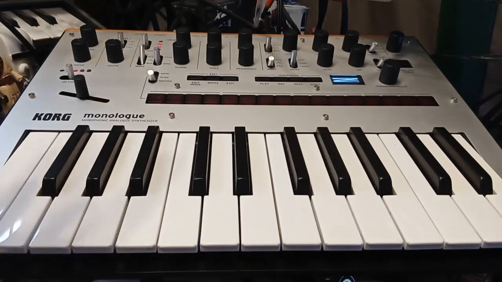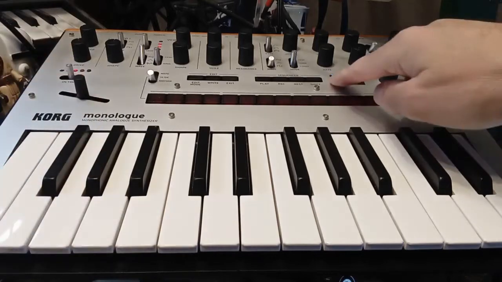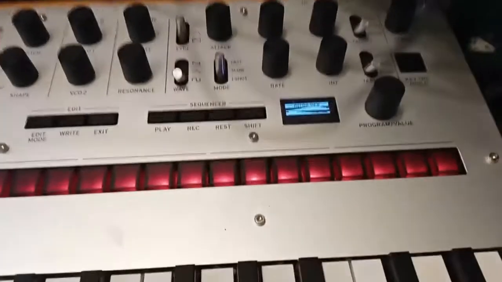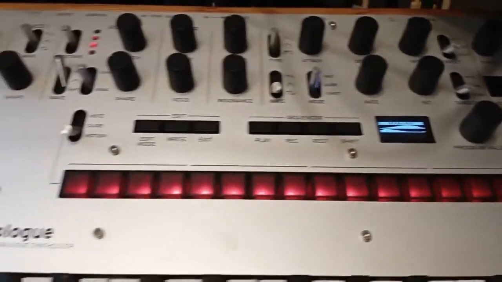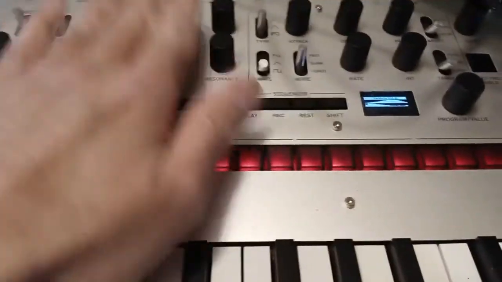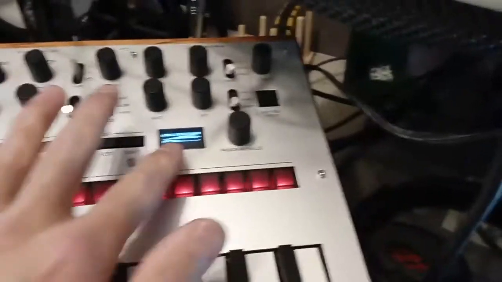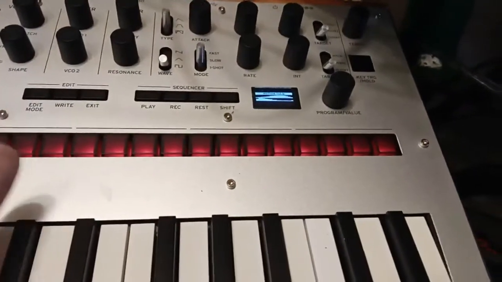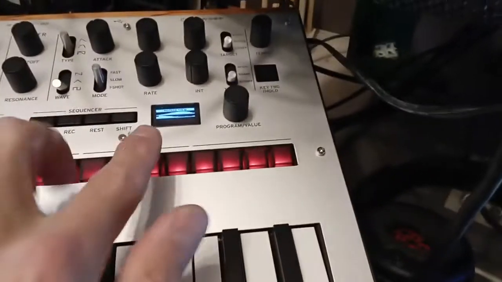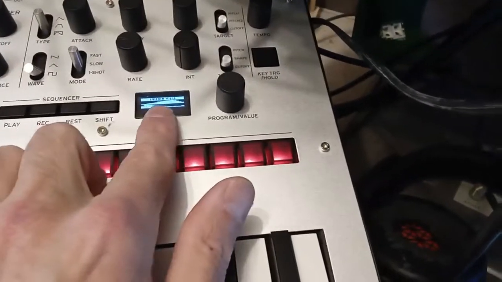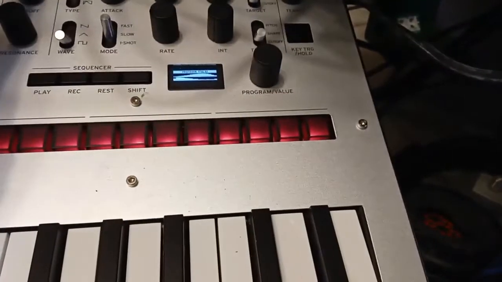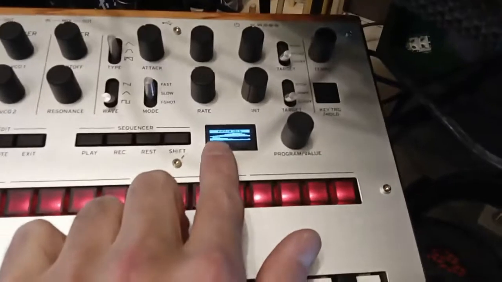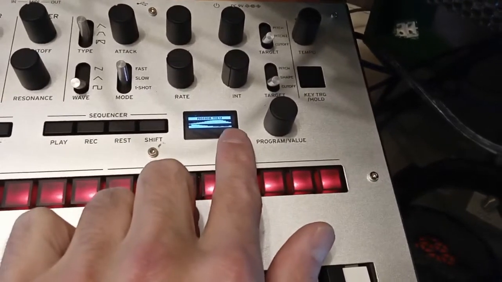Now, what the monologue, and I'm assuming the minilogue and the prologue can do, is these little sequencing lanes here. Basically you can record your playing with these settings and essentially record the motion into these little bits of motion. This top lane is the oscillator 1 mix. It starts off low and then comes in high and then starts to fade out again.